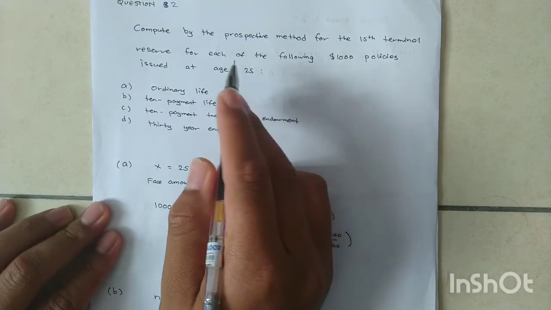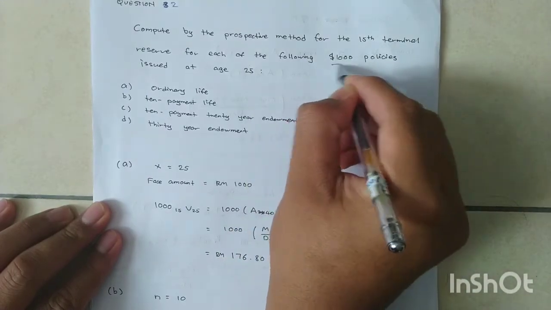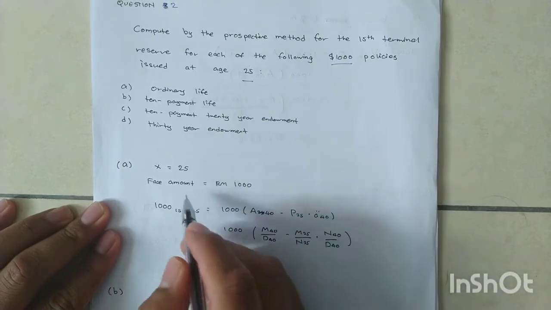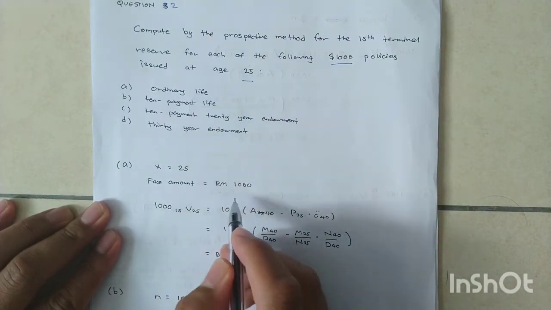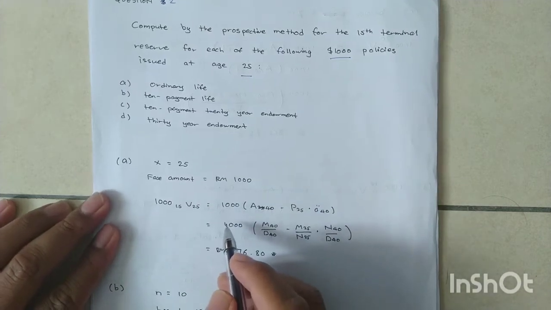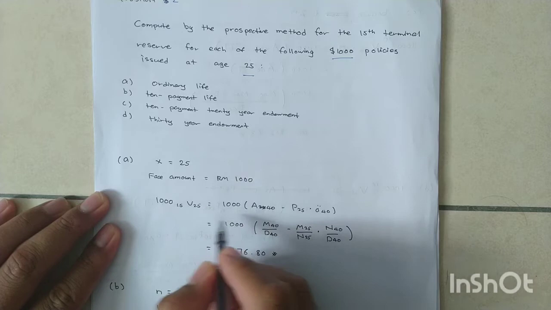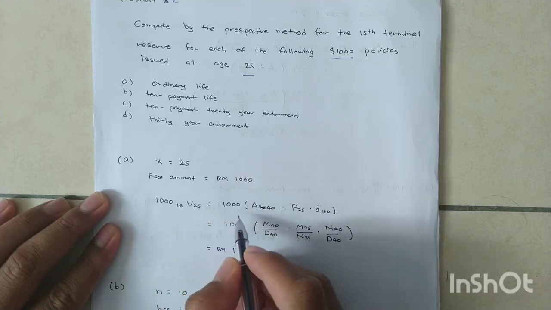So from here, the first amount that we get is 1,000, which is from here, and the age given is here, is 25. So denote that x equals 25, face amount equals 1,000 ringgit. In this case, for ordinary life, the commutation symbols are as follows: 1000 15V25.